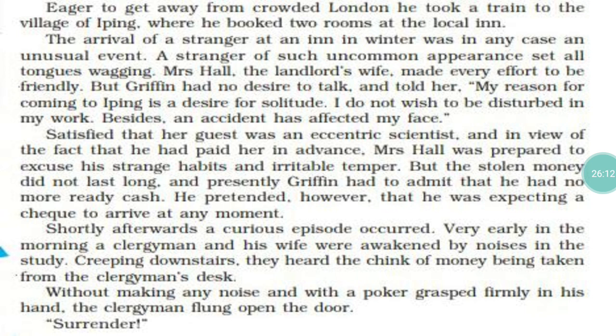As I told you, the local inn, what's the meaning of inn? A small hotel. So, he took a train to Iping and booked 2 rooms in the local inn. The event of a stranger coming and staying at the inn in the winter season was not a normal thing to happen. Did you get the sentence, children? The arrival of a stranger at an inn in winter was in any case an unusual event. So, it's an unusual event. It was not a normal thing to happen. As we know, winter season is not suitable for sightseeing and all. So, it's an unusual event.